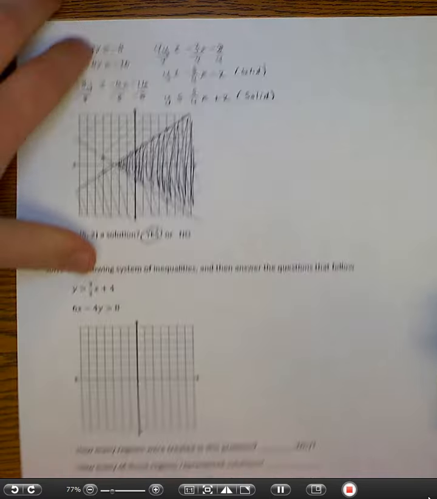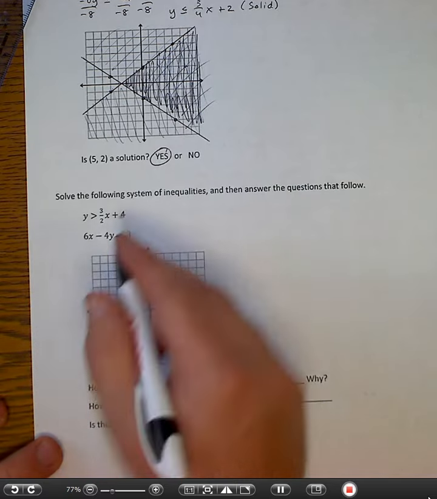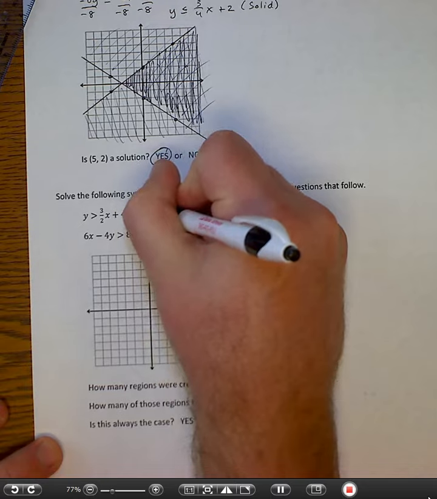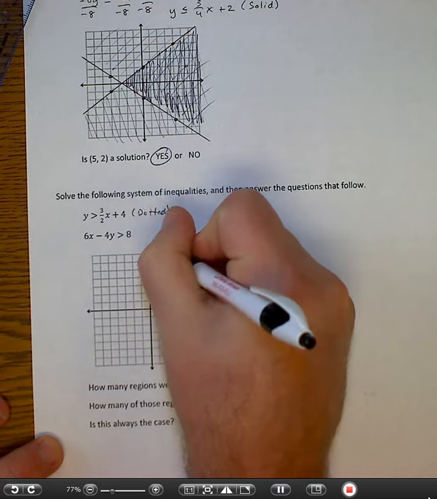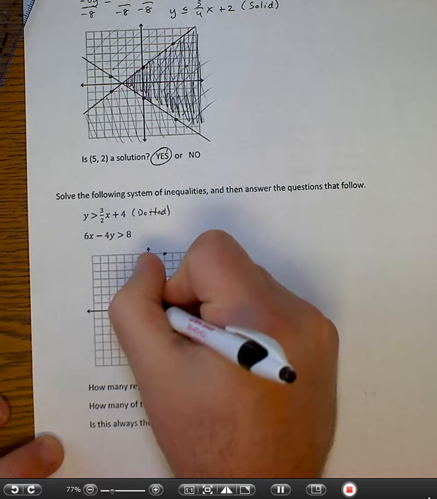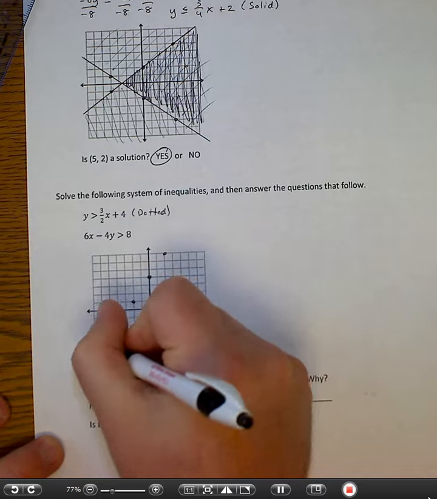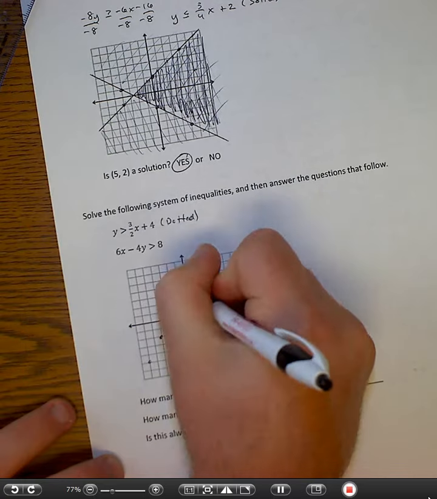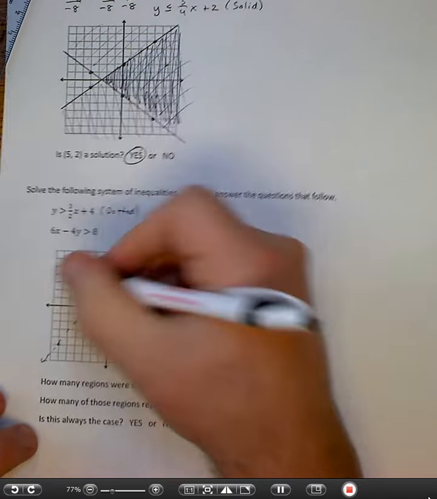Okay, last one, kind of. This one's ready to go, but it's dotted. Move up to 4. I'm going to go up 3, right 2. Down 3, left 2. And I'm shading above there.